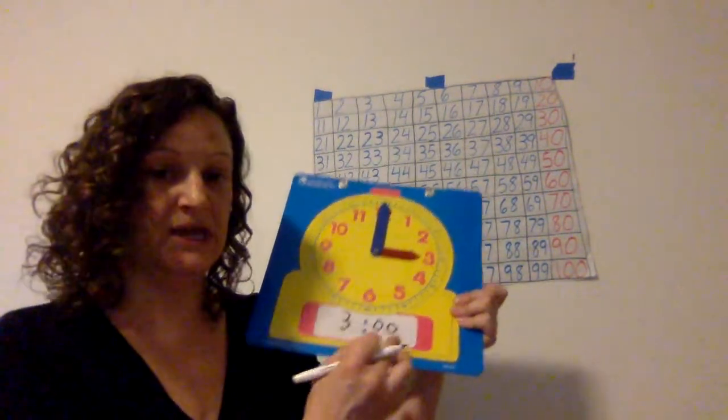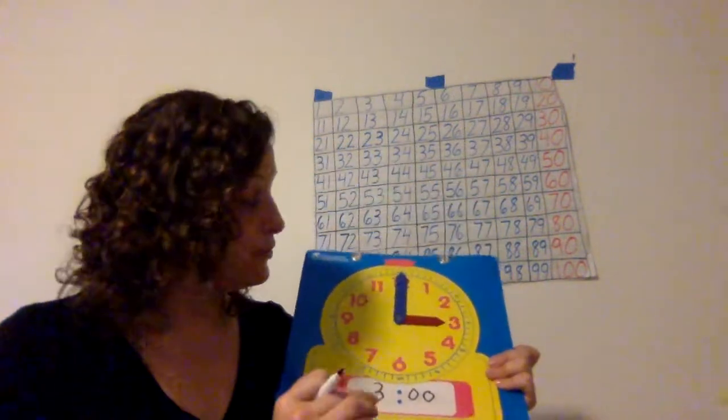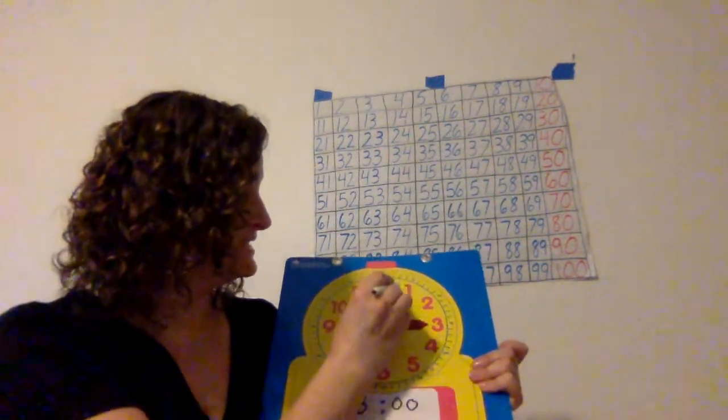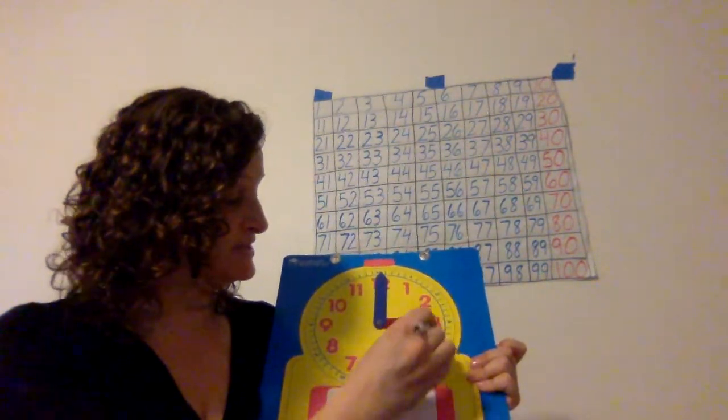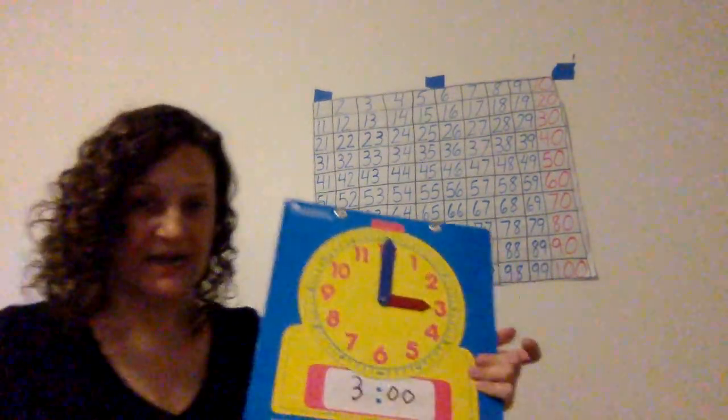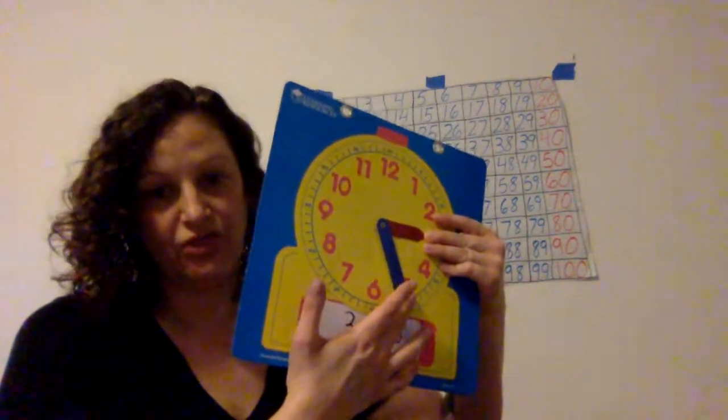and we say 3 o'clock. The reason we count it by fives is that each of these numbers stands for 5 minutes. And there are 60 minutes in an hour. So when this goes around, it's 3 o'clock, 3:05, 3:10, 3:15, 3:20, 3:25, 3:30.